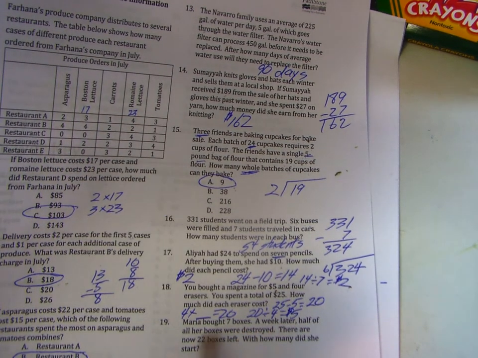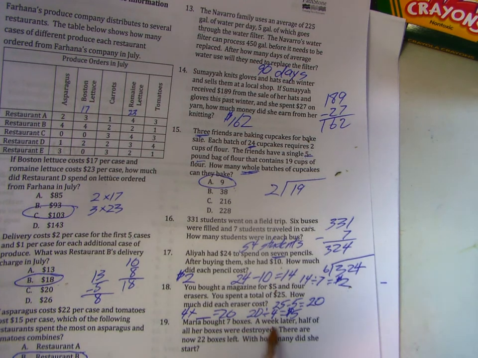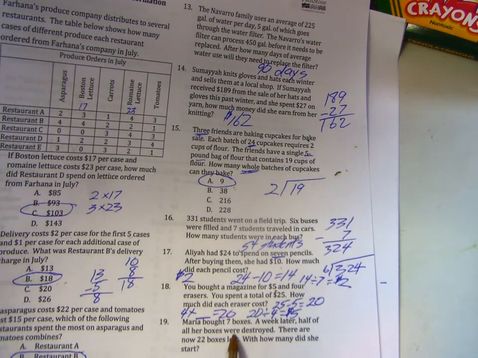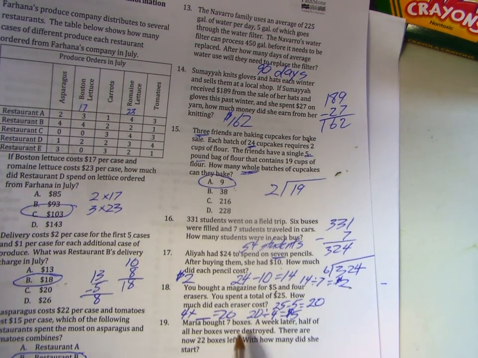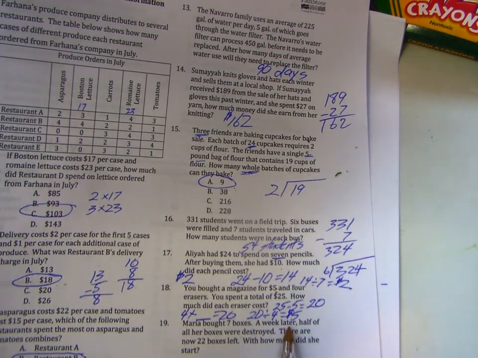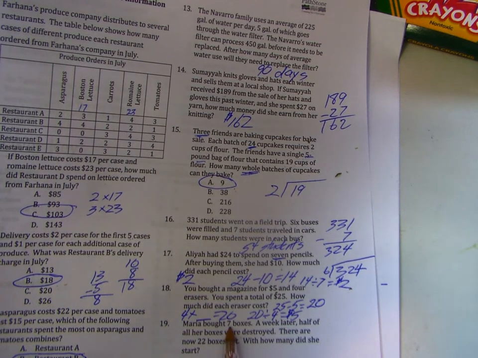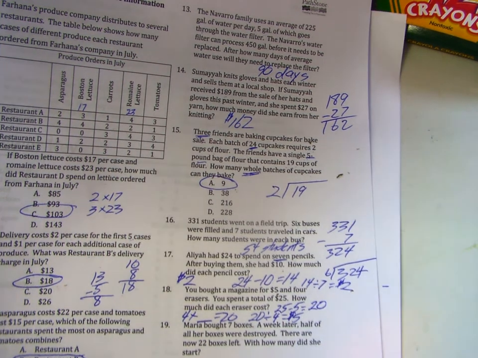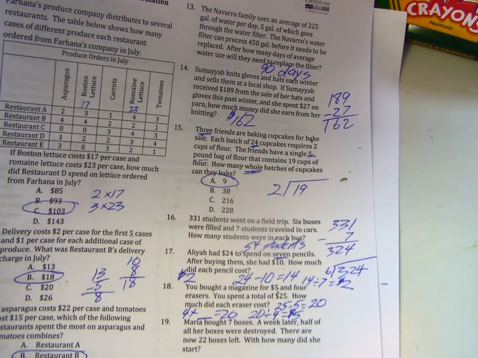Number 19, Maria bought 7 boxes. A week later, half her boxes were destroyed. How's that possible? How could you just get half of 7? Oh, she bought 7. A week later, half her boxes were destroyed. So she had some in the beginning. They didn't tell us that. She had some in the beginning. Then she bought 7 more, and then a week later, half were destroyed. There are now 22 boxes left. How many did she start with? Well, it didn't say she had some to start, but she did.